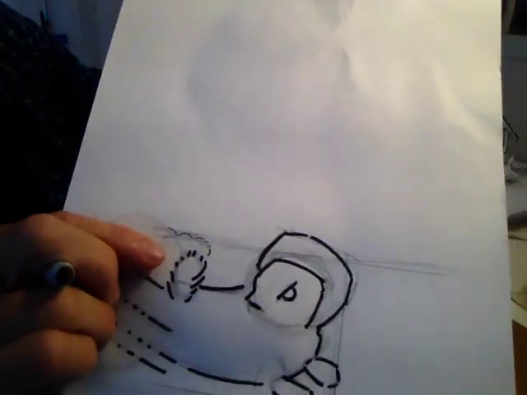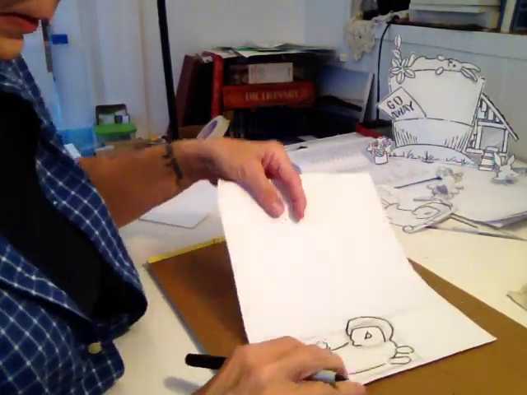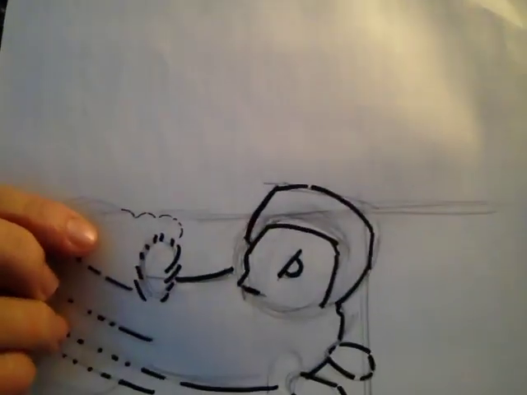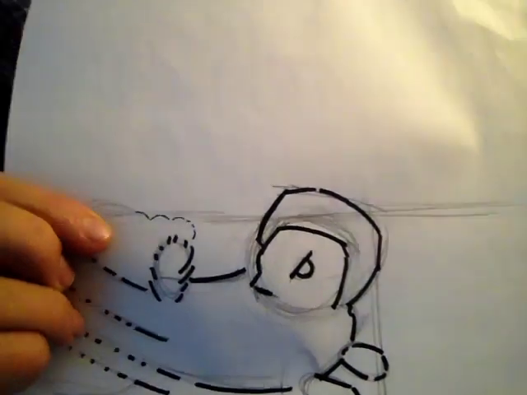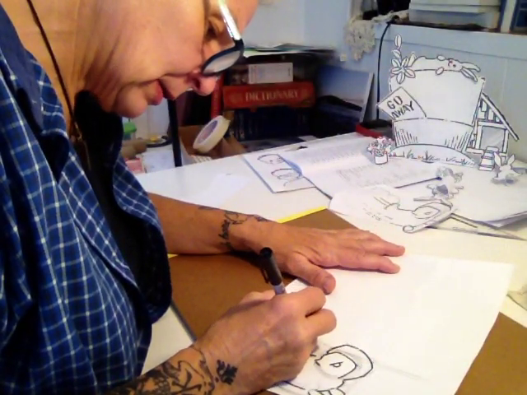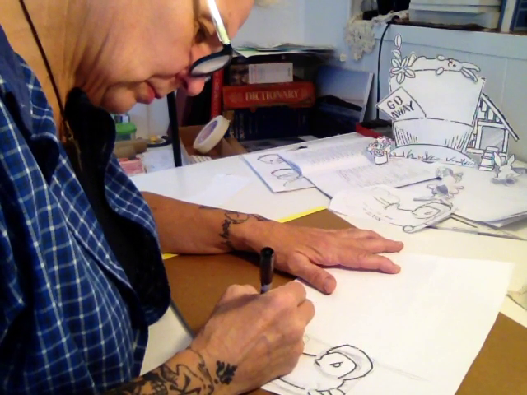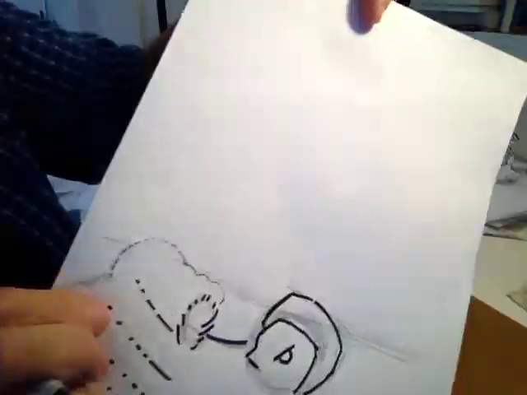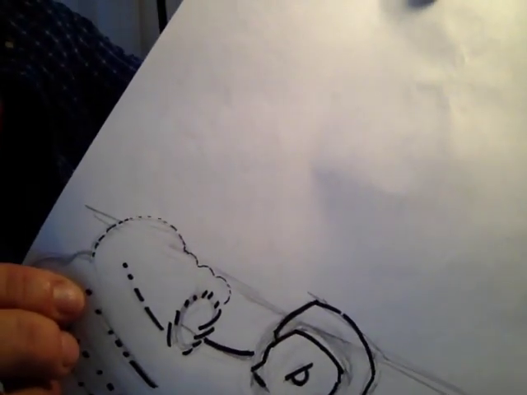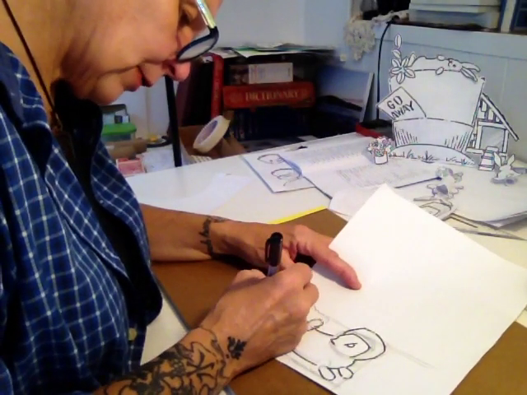Can you see that? Let me erase it so you can see it. Just dots and dashes. Okay. Golly, that's all it is. Dots and dashes.